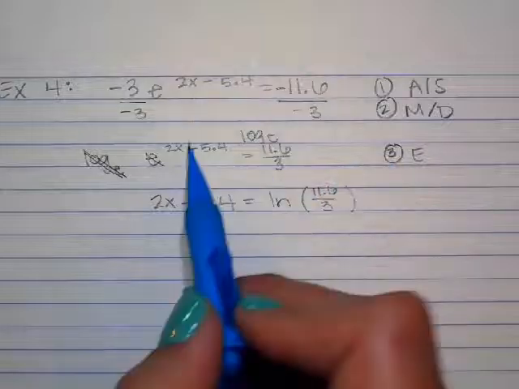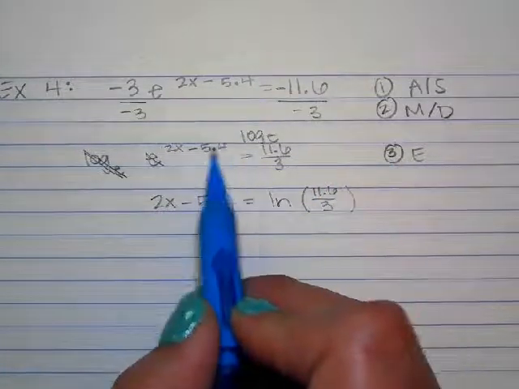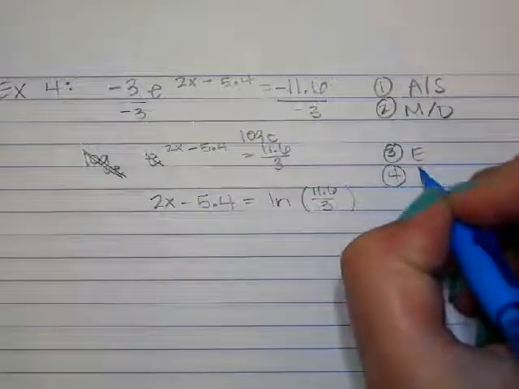And so what just happened is we had this exponent that technically was in parentheses. It was grouped. So we just actually did step 3 and step 4 all together.